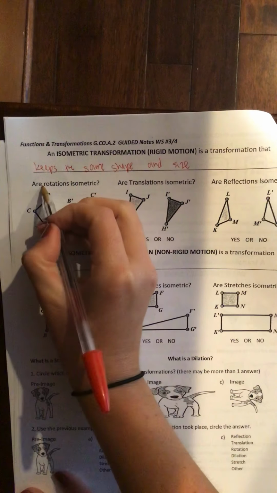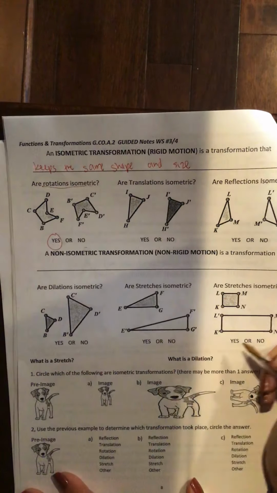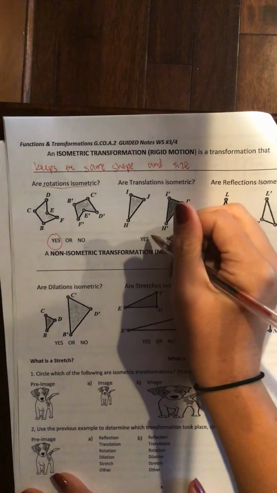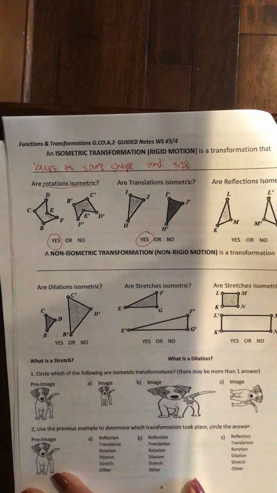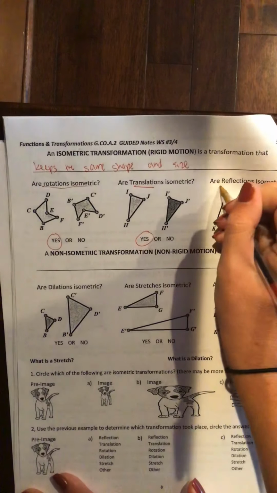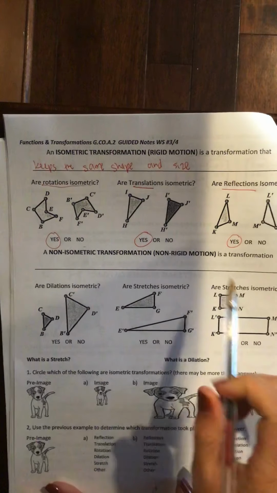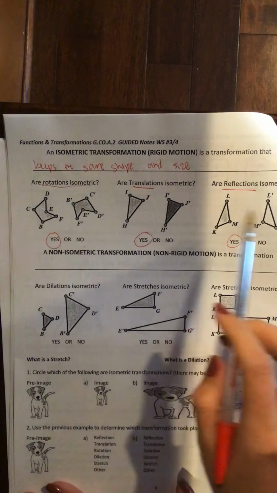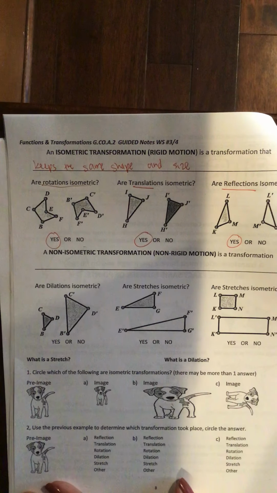So this would be yes. Our rotations isometric, yes. Our translations isometric, yes. And our reflections isometric, yes. So rotations, translations, and reflections are all isometric because our shapes stay the same shape and size.